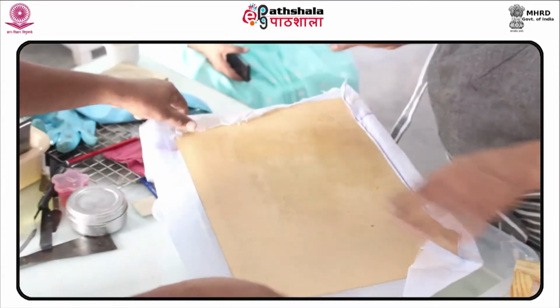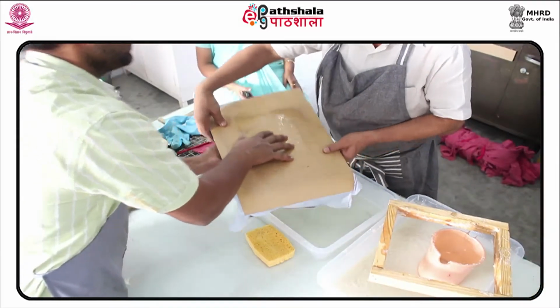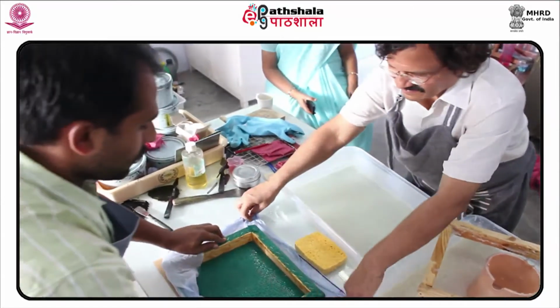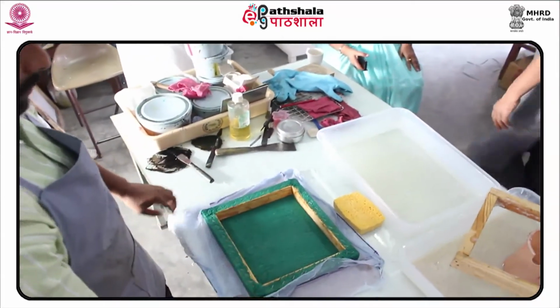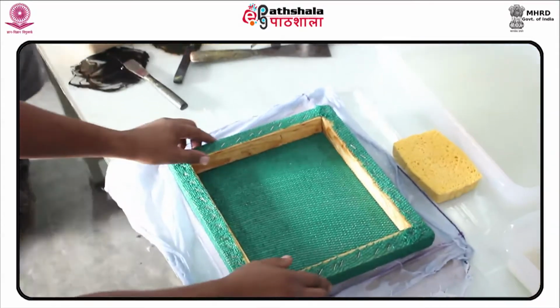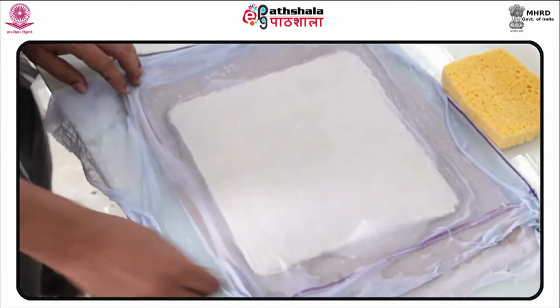Leave it to dry. Take the final pulp print. Make the addition on the paper. Repeat this step 3 times. Write all the details like date and signature on the print.